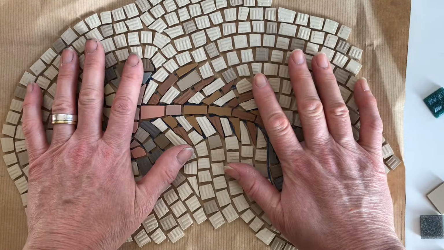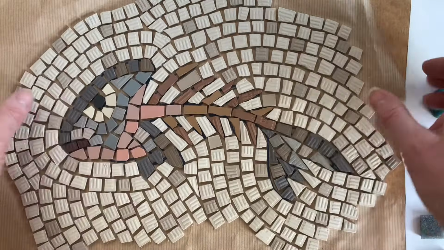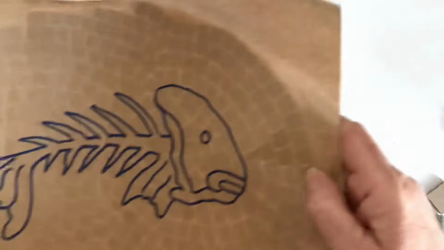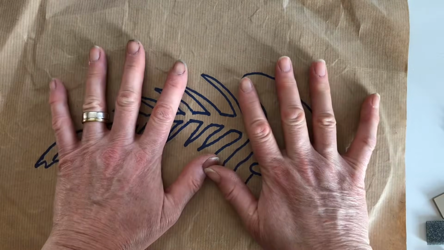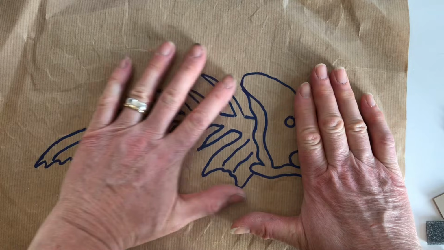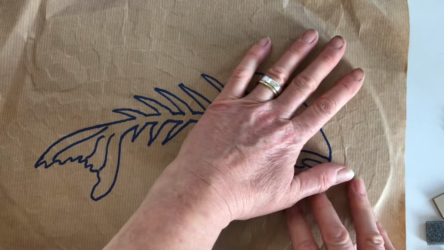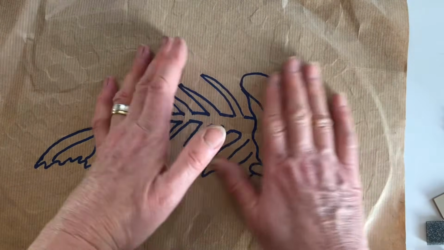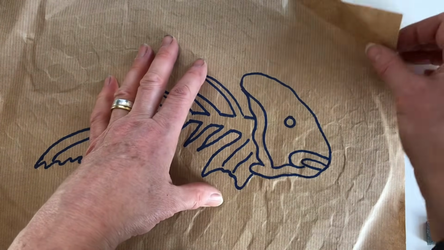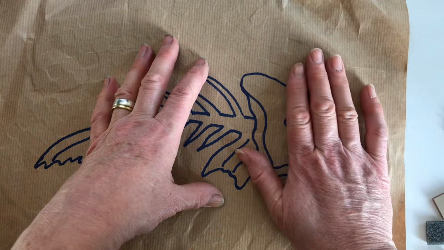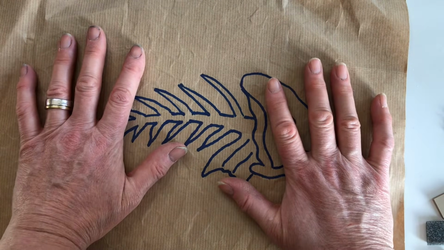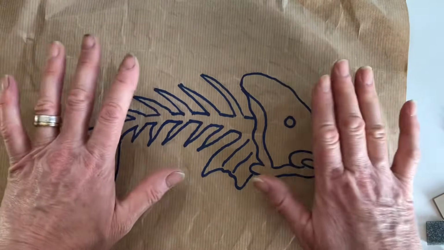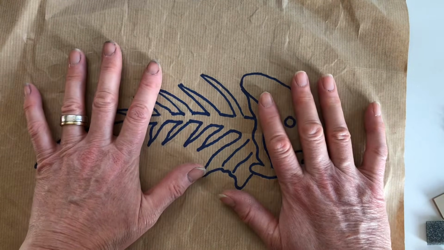Then when your mosaic is ready, you prepare a concrete bed, turn the paper over, press it into the concrete, tamping it down, dampen the paper, wait a few minutes for it to soak through, and then peel away the paper, leaving your mosaic embedded into the concrete. And this is the method you would use if you need a completely flat surface, like for a floor.